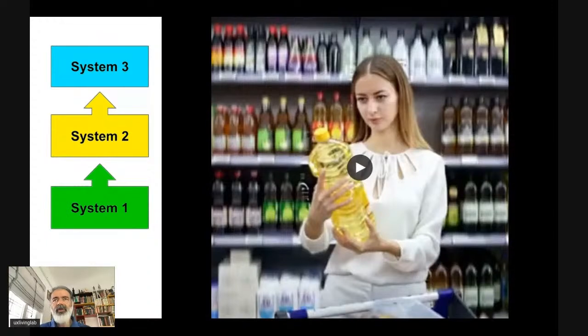Then System 3, she's visualizing the usage. In the visual space, it considers the emotional attachment to the brand and family, and the specification, because of how this product will be useful or good for her family. So that is a combination of System 1 and 2. But she's visualizing how she can use it.